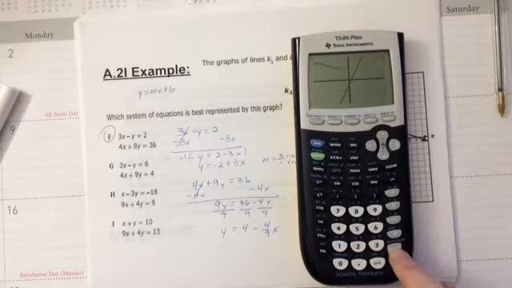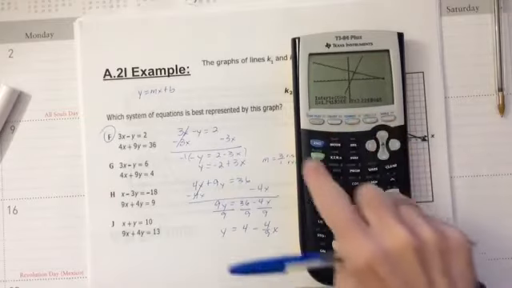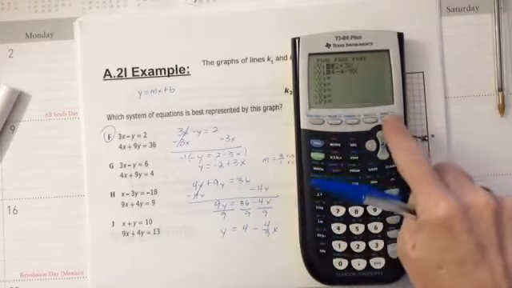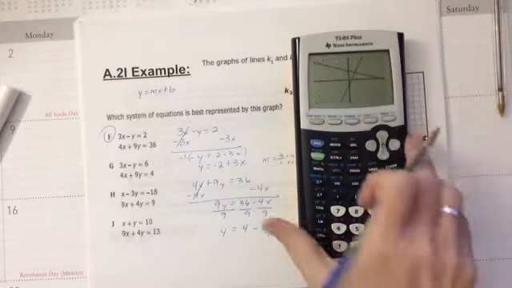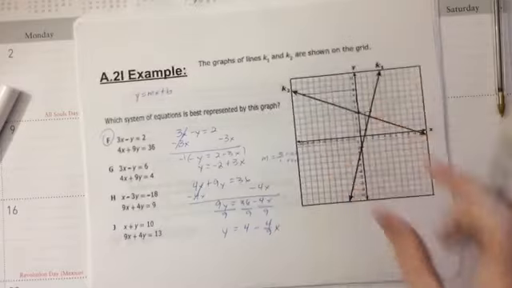There's my lines. I'm going to hit enter, enter, enter. Oh, I'm sorry, I didn't need to do that. I just needed to put in y equals and hit graph, sorry. And it's the same thing. It looks pretty similar, but we double checked it by doing it by hand.